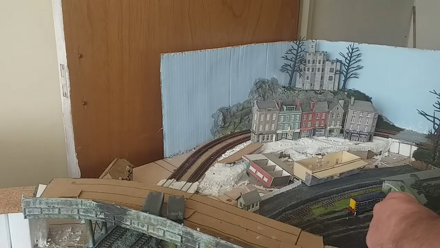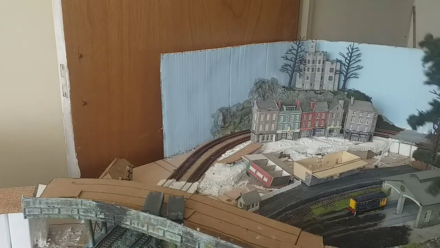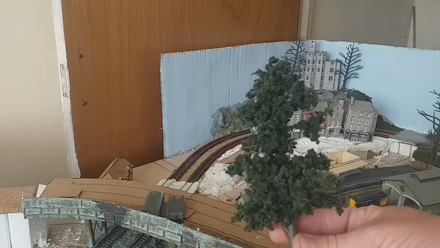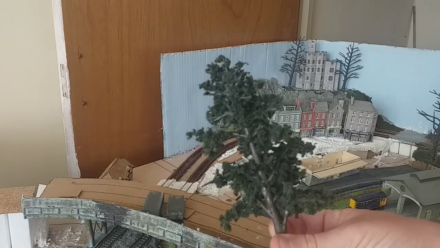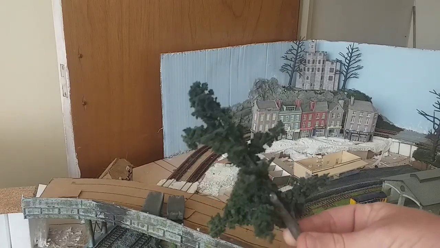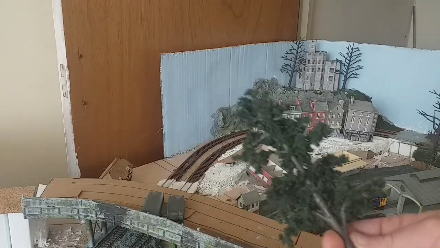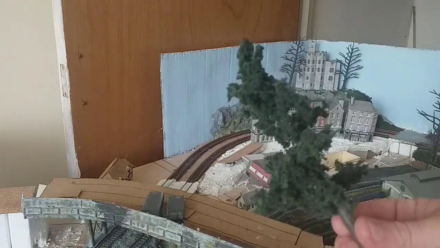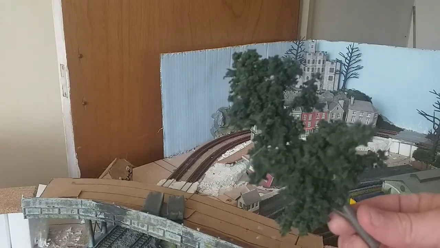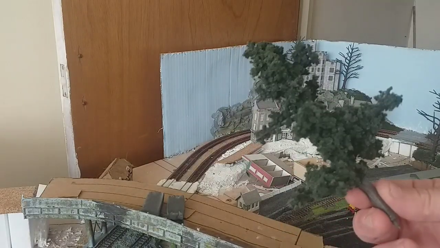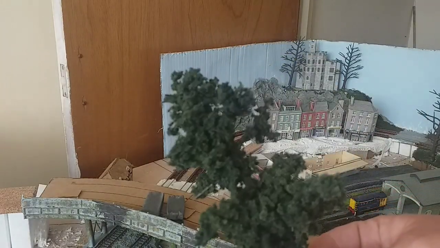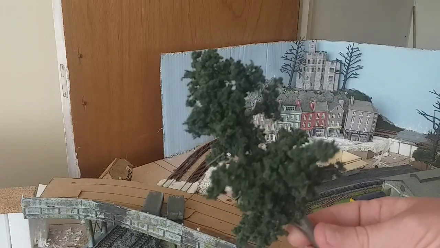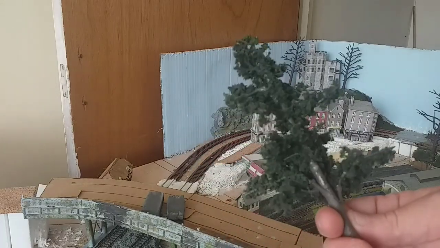So this is one of the armatures I've been working on. It still needs a bit more work, especially on this side. But this is the method I use for making trees on the other board. I do like that method, but it does take a while, it has to be said.